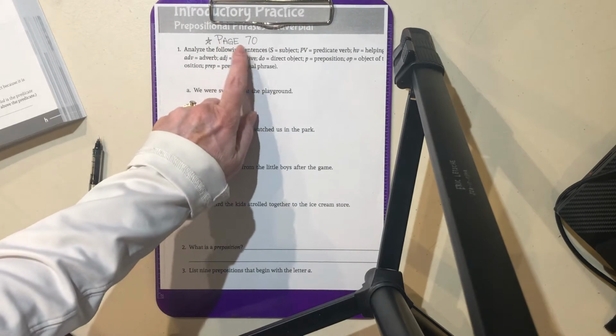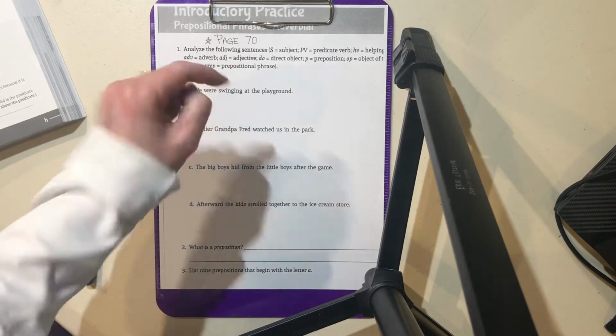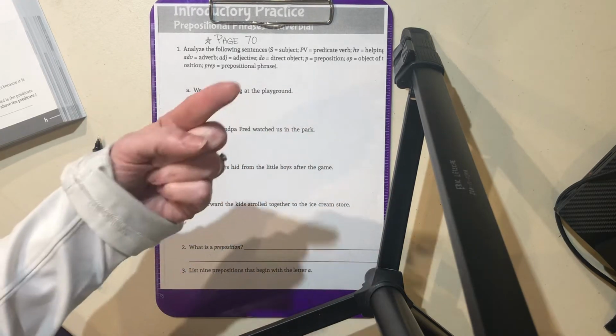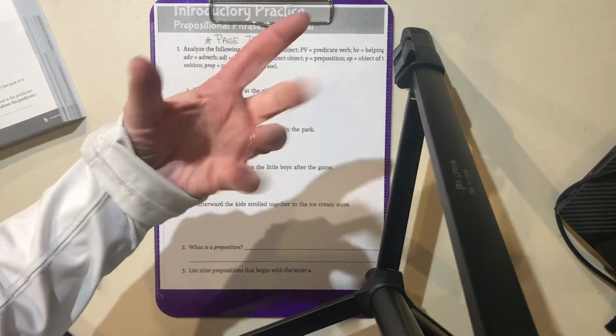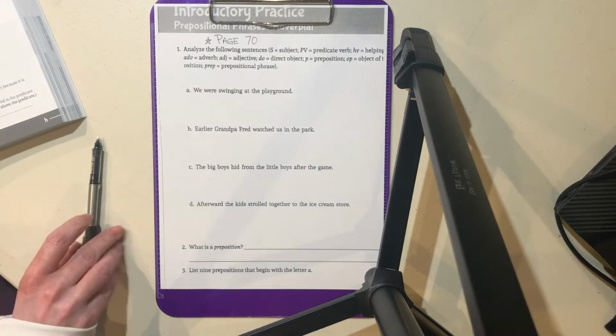You are on page 70 of your grammar workbook. I am going to go through this page with you. Yep, you. And we're going to have a great time. So we're going to do this together because I don't want you to have to do it by yourself before you've gotten lots of practice with me. So let's do it together.